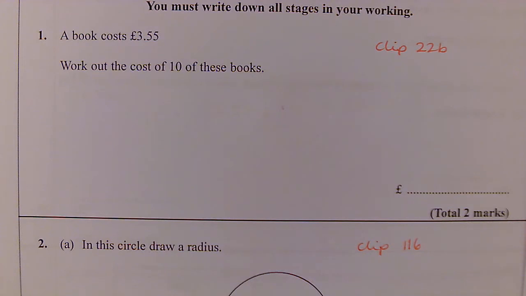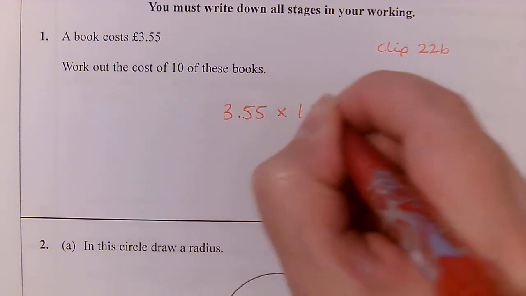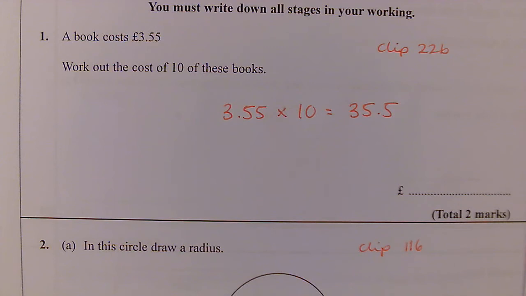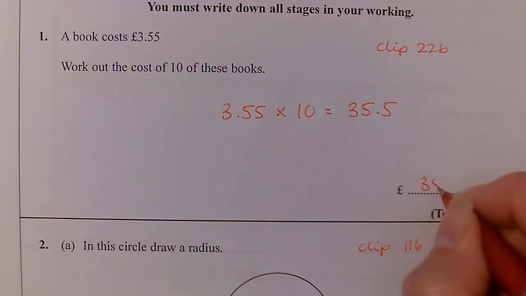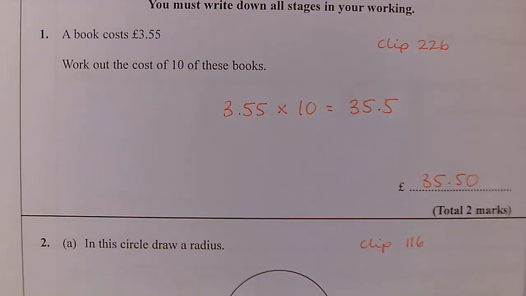First question, a book costs £3.55. Work out the cost of 10 of these books. So we are going to do our £3.55 multiplied by 10. So this would give us 35.5. But remember, we're dealing with money, so we need to make sure we pop that 0 so we have our 2 decimal places there.